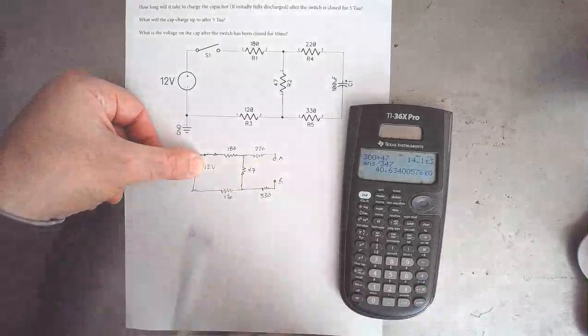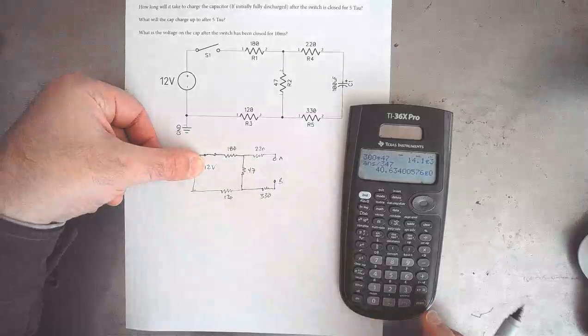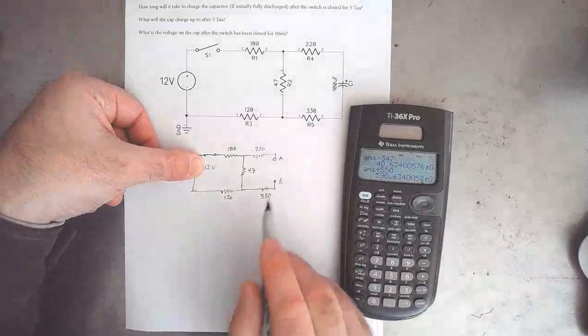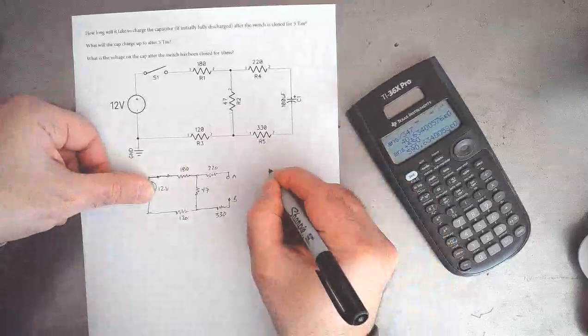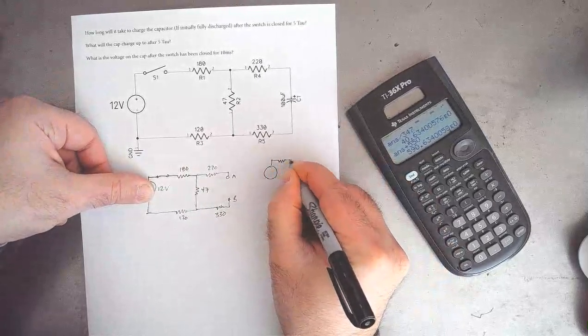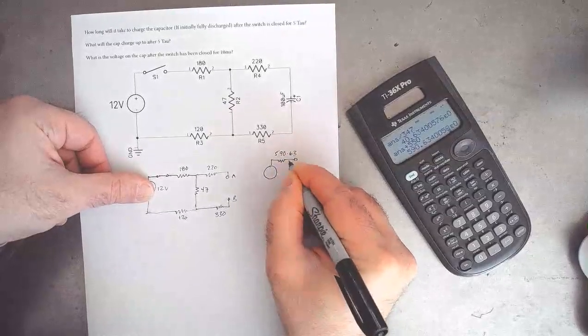And that 40.63 there is in series with 220 and 330, so that's 550. So plus 550, 590.63. Here's our Thevenin equivalent, 590.63. So that's R Thevenin.